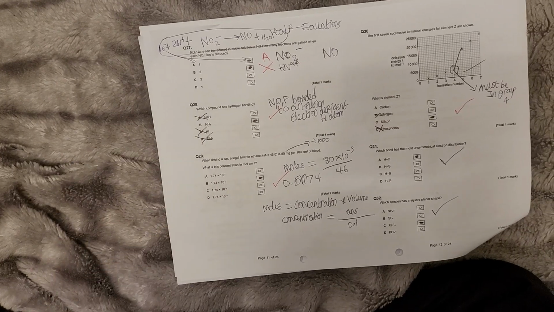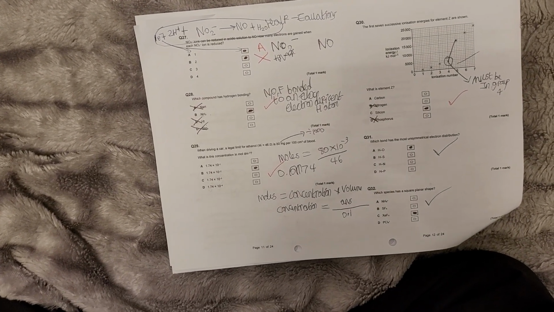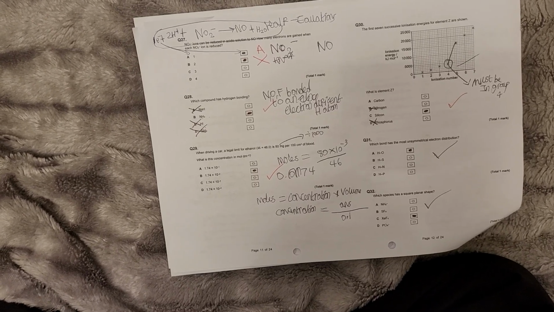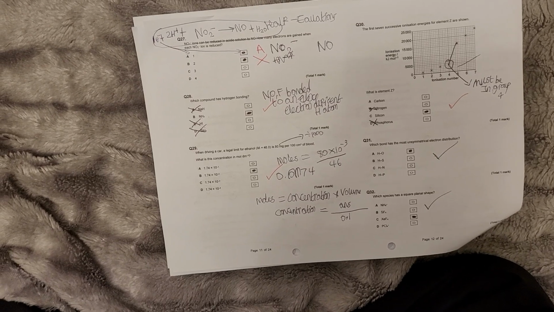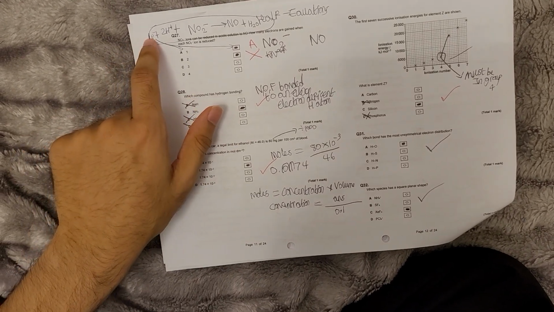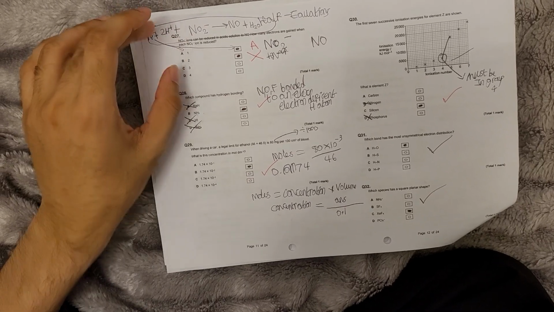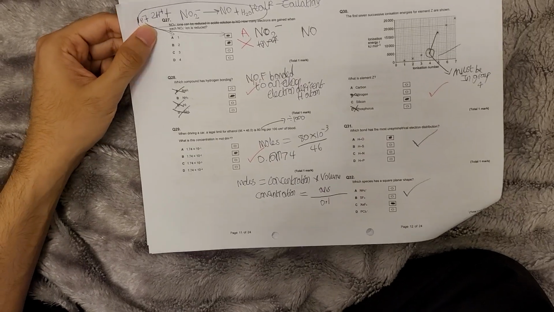27. NO2 minus ions can be reduced in acidic solution to NO. How many electrons are gained when each NO2 minus ion is reduced? Well, it's being reduced, so I'm going to construct a half equation, NO2 minus to NO, balance it out, and then you spot adding an electron. That's the method I would use. Very, very good method to do that.